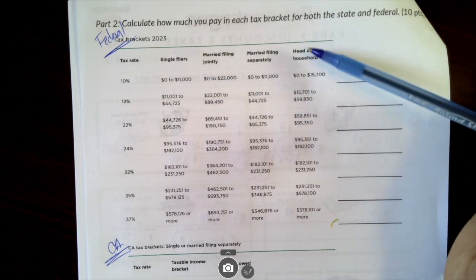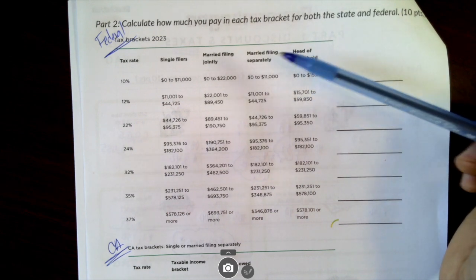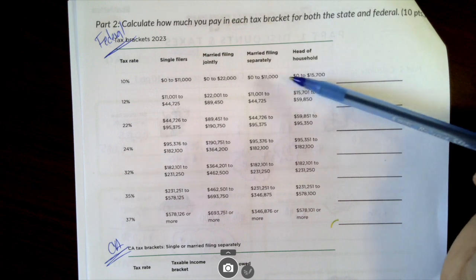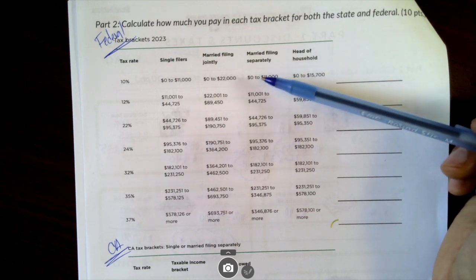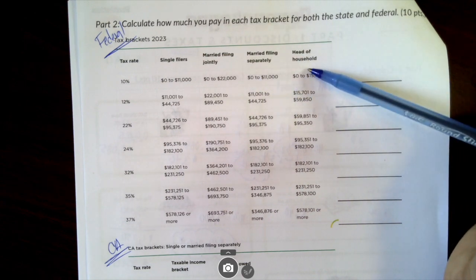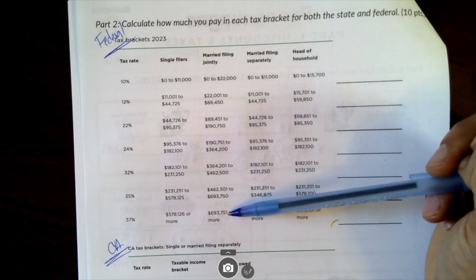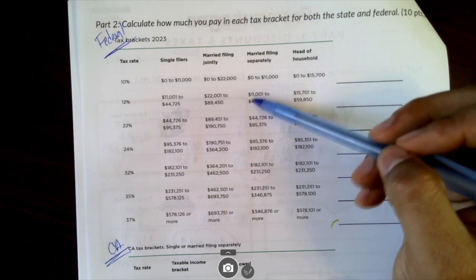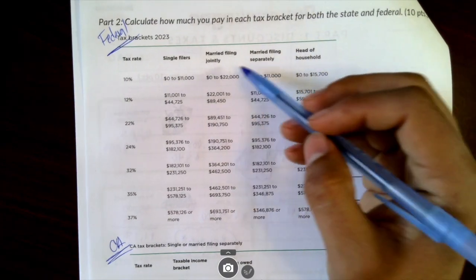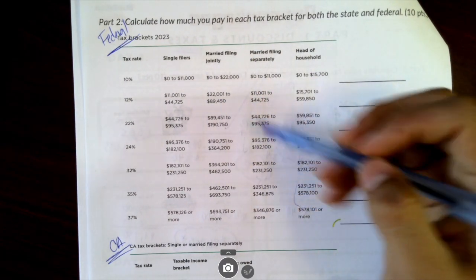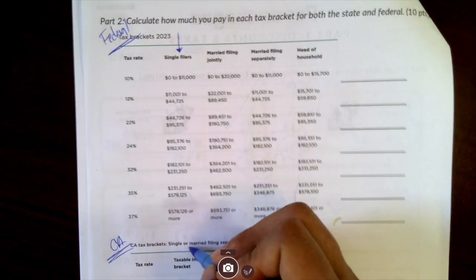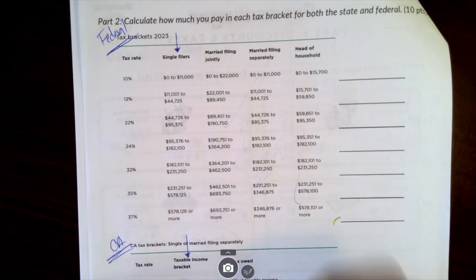And if you're the head of the household, I believe with the marriage, don't quote me on this, it just changes a little bit. So I don't know if it benefits people to file in this one and that one if they're married, or if it's just better to file here. But either way, I'm not going to be looking at these. We're only going to look at single filer for now, at least in my case. And we're going to do the same thing over here for California.